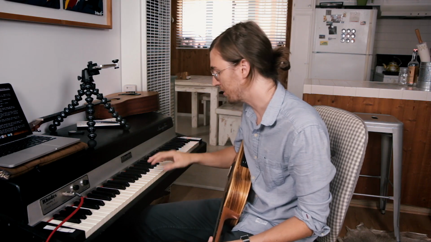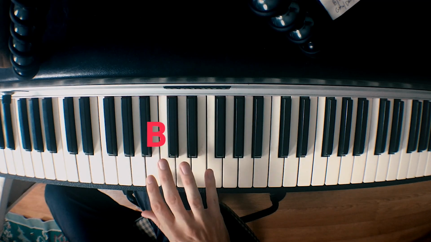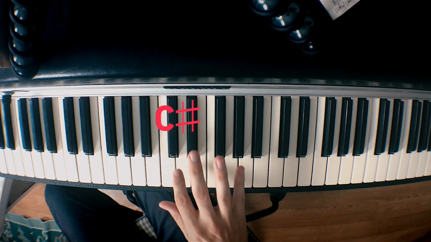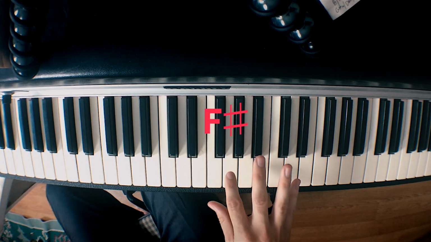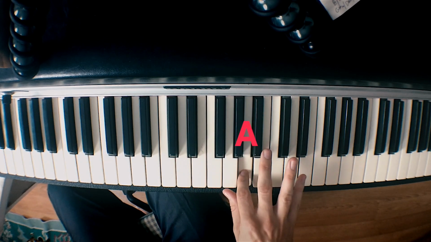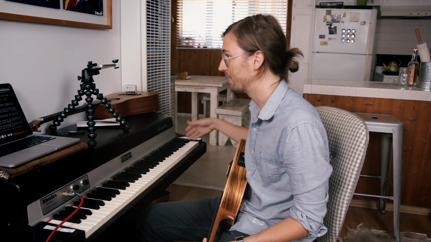So let's review. There's 12 notes. A sharp, B, no B sharp, C, C sharp, D, D sharp, E, no E sharp, F, F sharp, G, G sharp, and A. And then it repeats forever and ever and ever, or until your piano stops.